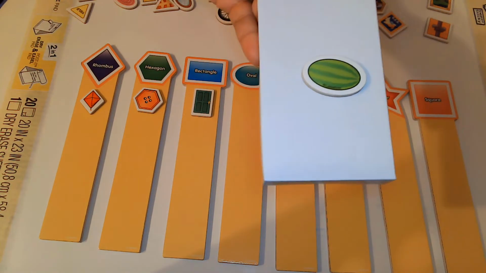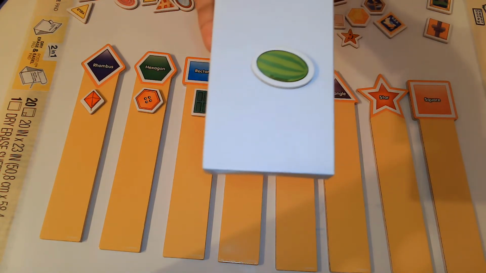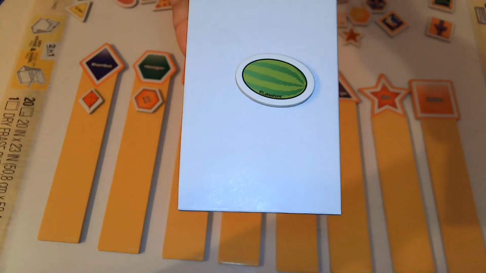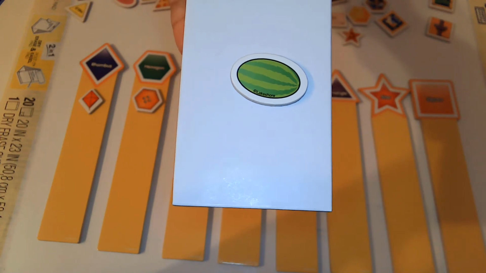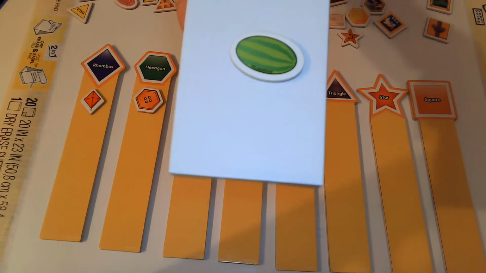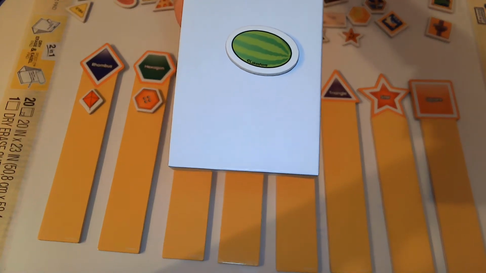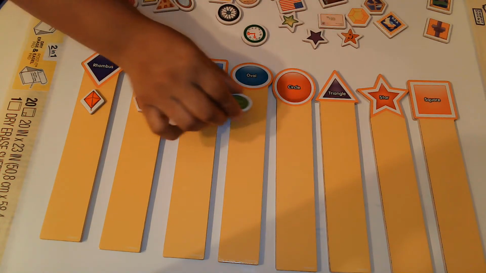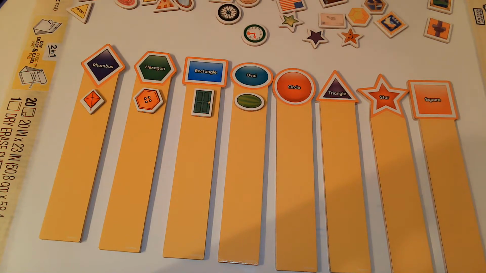Do you know what this is a picture of? You eat it and it's big and green, and when you cut it open, it's red in the middle. It's a watermelon. That's right. A watermelon is the shape of an oval. So I'm going to put that watermelon right here on the oval.